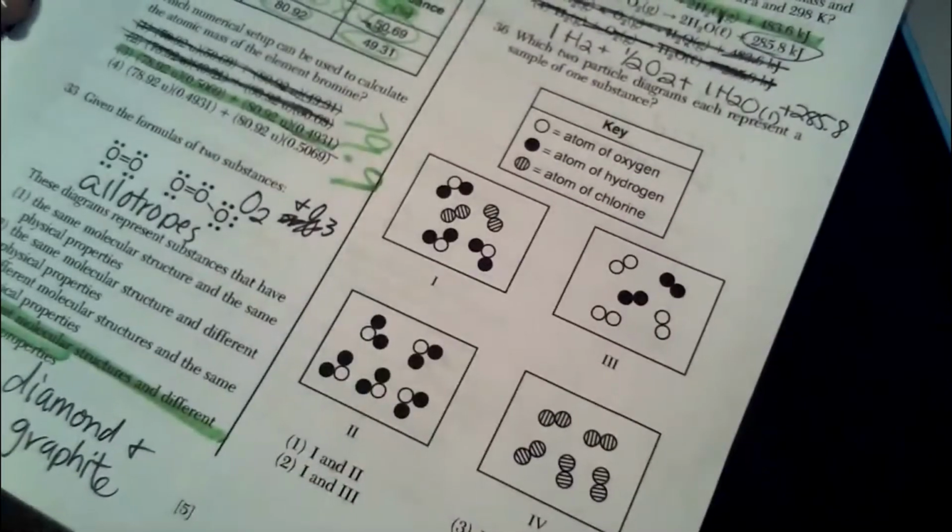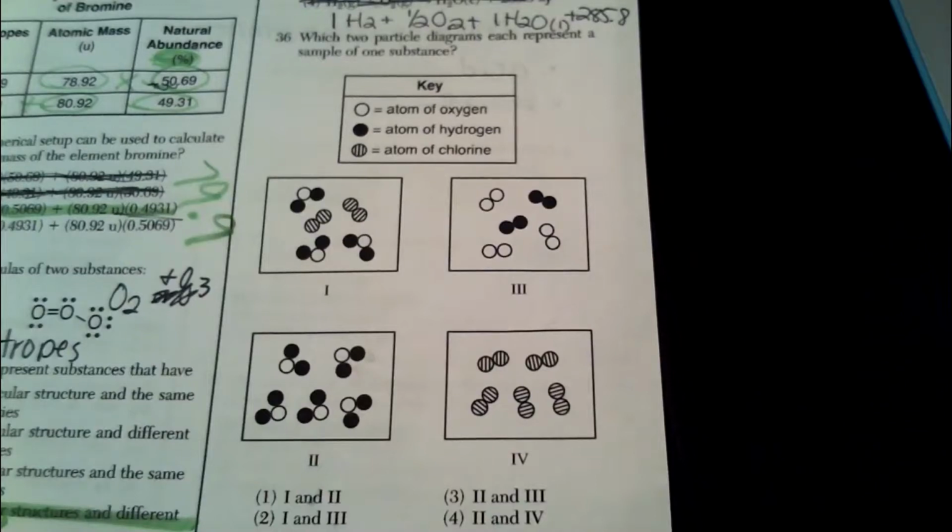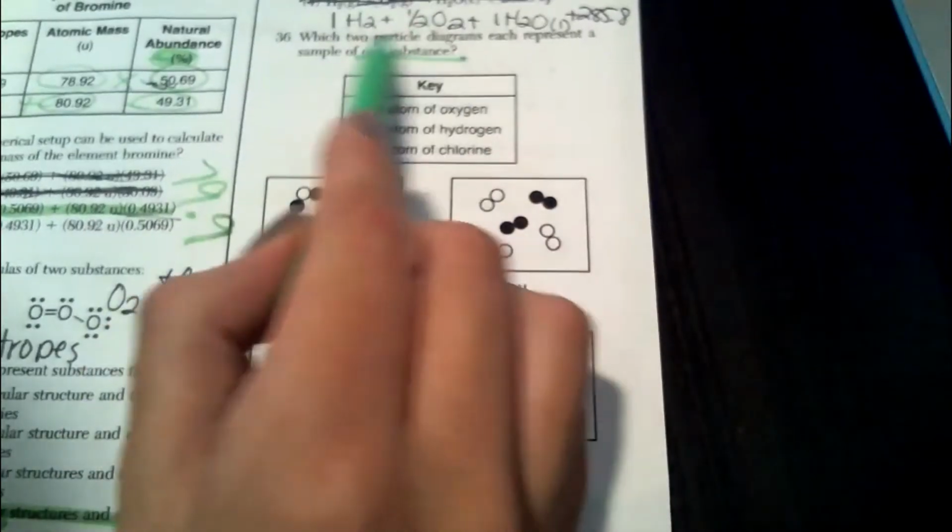Moving on to question 36, always one of my favorite questions. Which 2 particle diagrams represent a sample of one substance? A substance is going to be not a mixture, basically anything but a mixture. So we are looking at either a compound or an element. Now, choice 1 is giving me diatomic chlorine. That's what these stripes are.